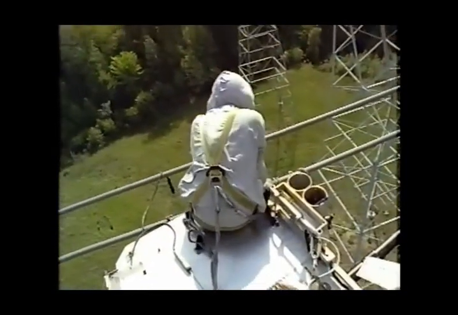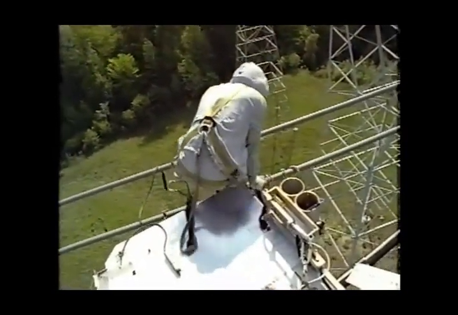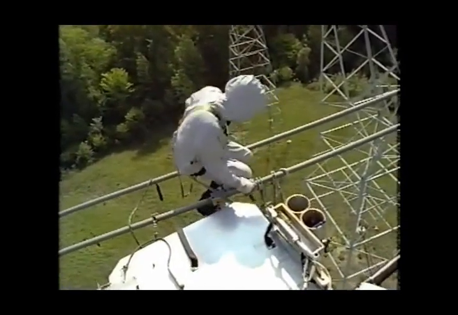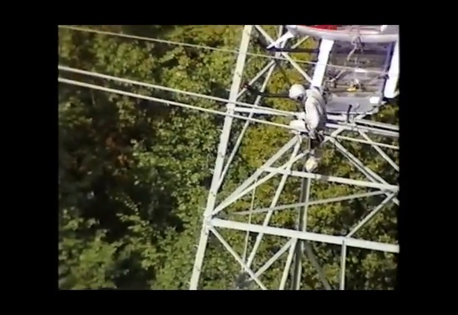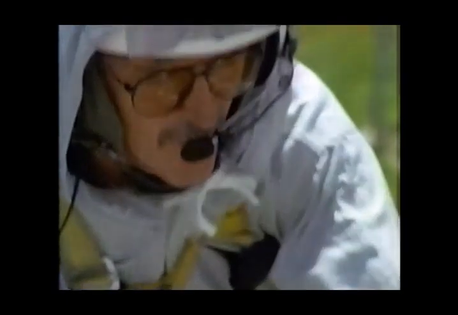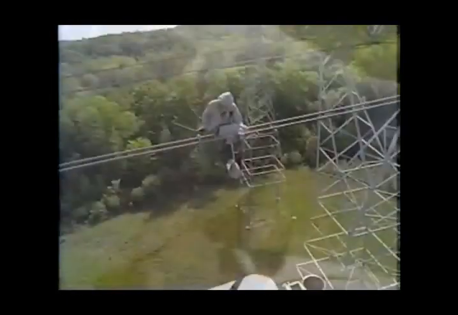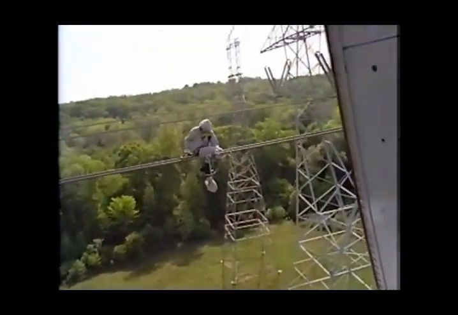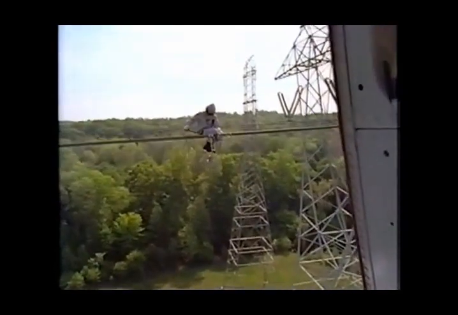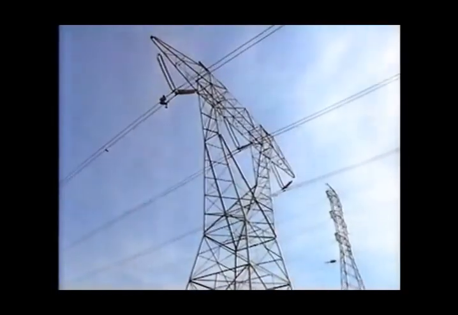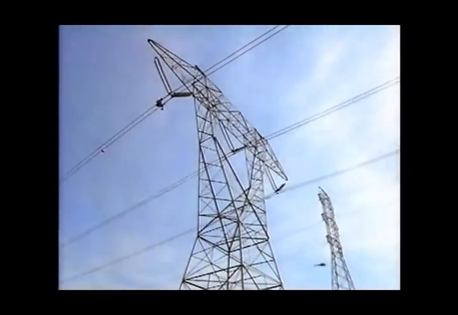Working on these high-voltage aluminum lines is a dangerous job, one that requires special equipment, steady nerves, and years of training. And it takes brave men and women like these to make sure our homes, offices, schools, and everywhere else continue to receive the electricity they need.